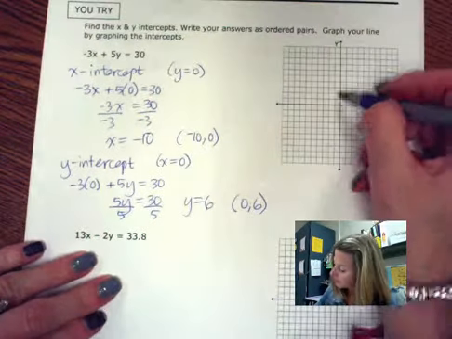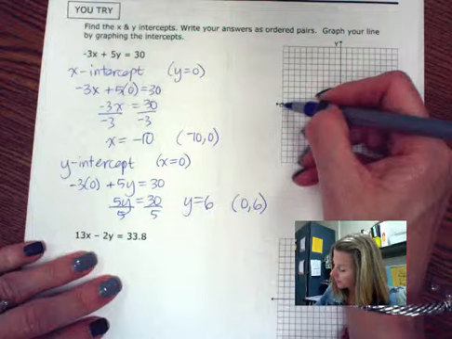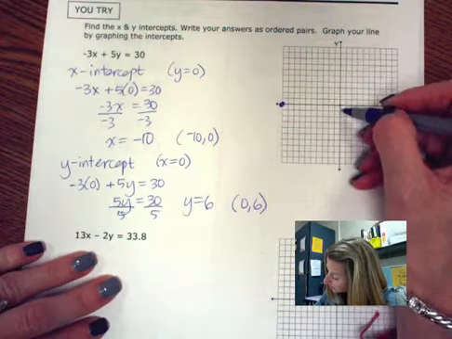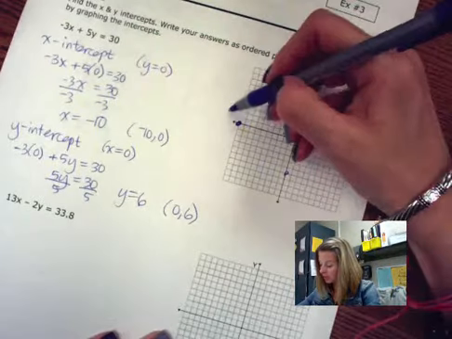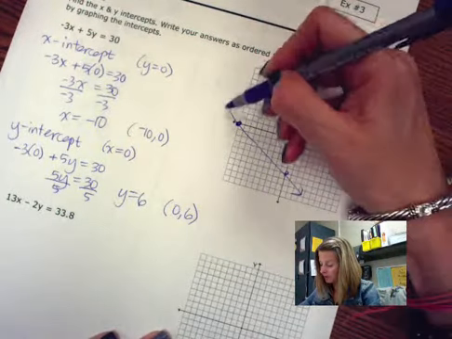So when I graph it, negative 10, 0 is way over here. And then 0, 6 would be 1, 2, 3, 4, 5, 6. And then when you connect, you have this line.